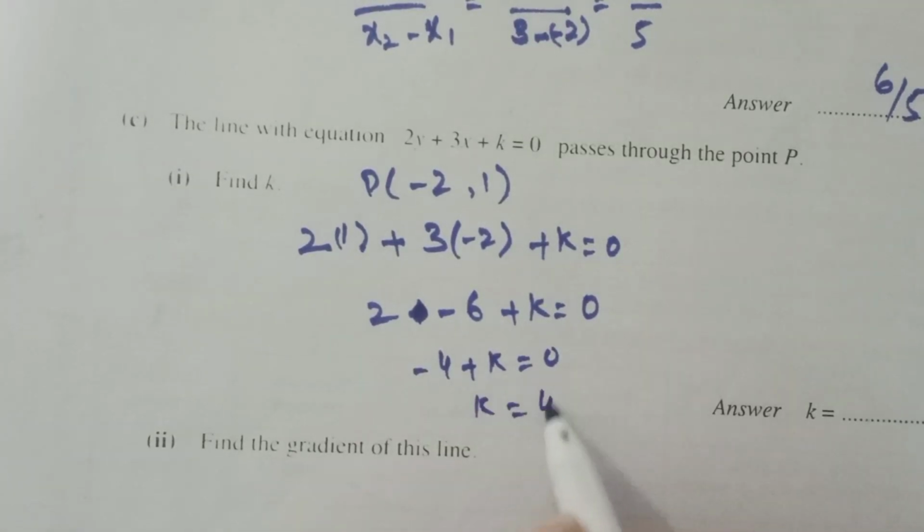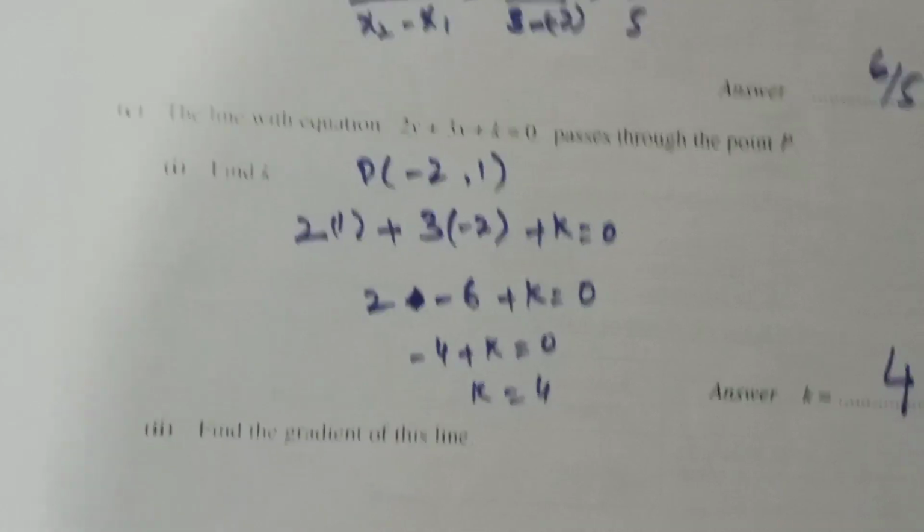When it goes to the other side the sign changes, and that is 4. Now the value of K is 4.